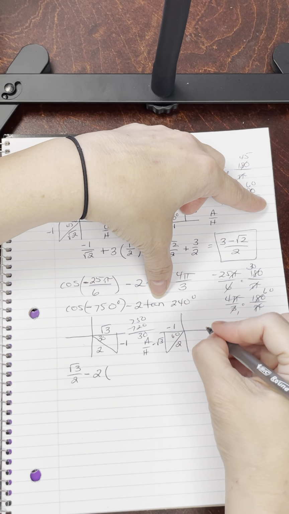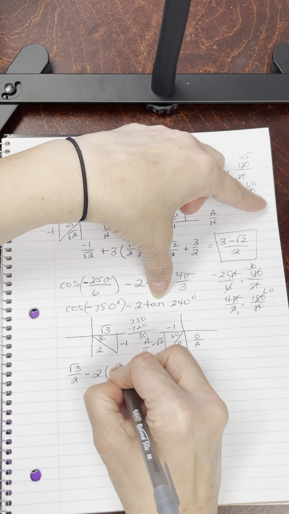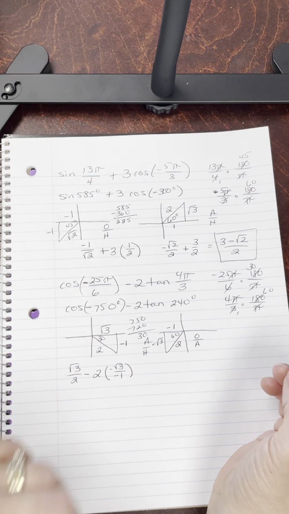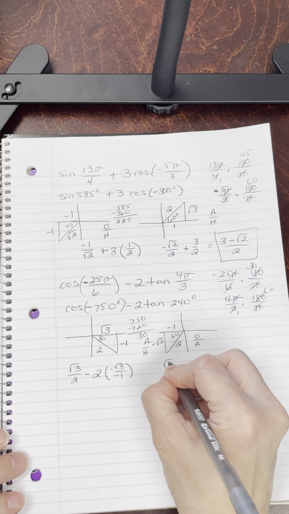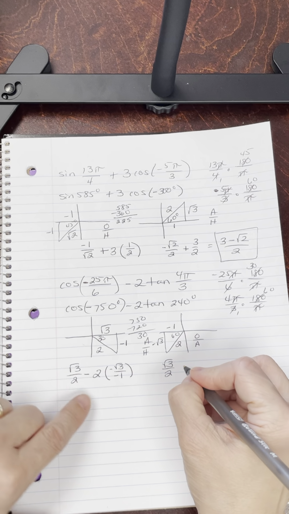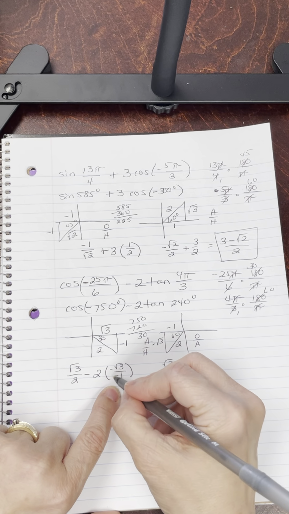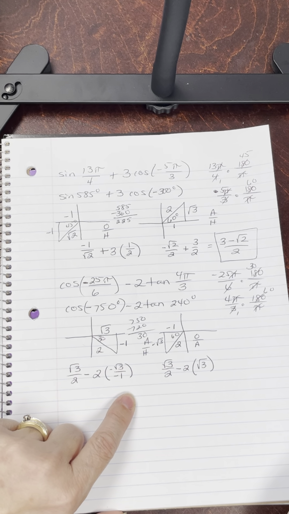Hypotenuse of 2. Tangent is TOA. So the opposite is negative root 3 and the adjacent is negative 1. Those two negatives are going to make it positive. Let's just rewrite root 3 over 2 minus 2. And then let's fix this to its positive form. And root 3 over 1 is basically root 3.